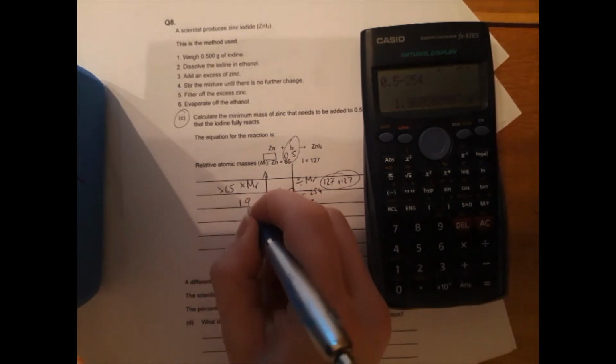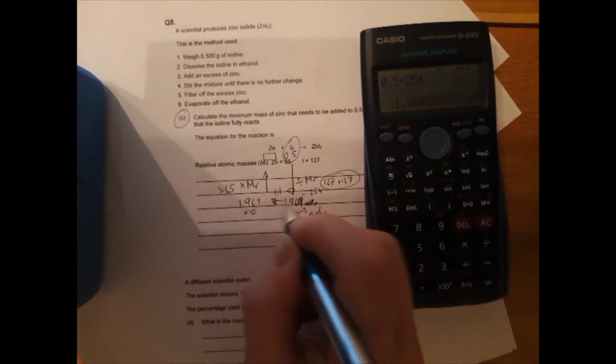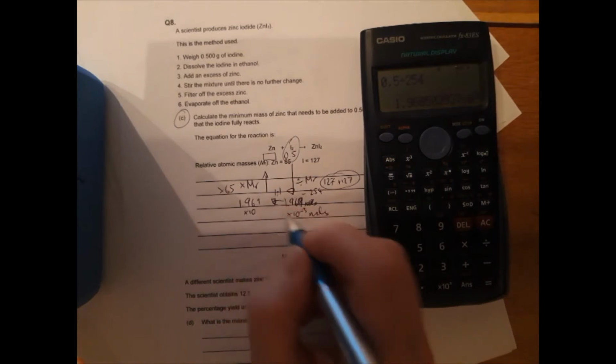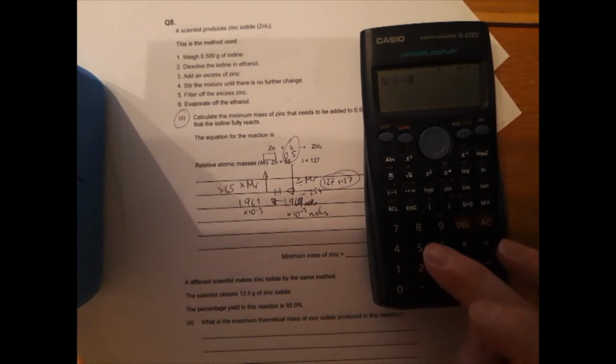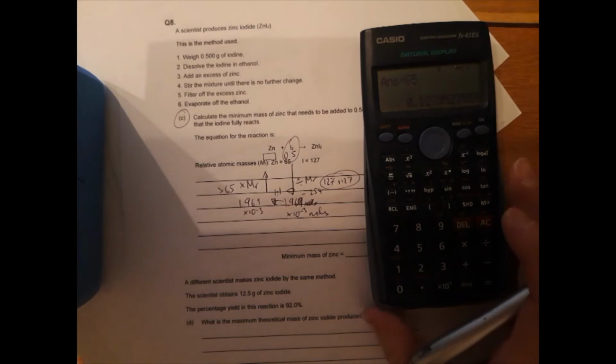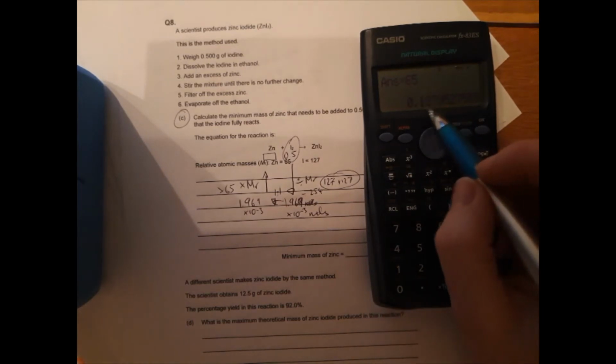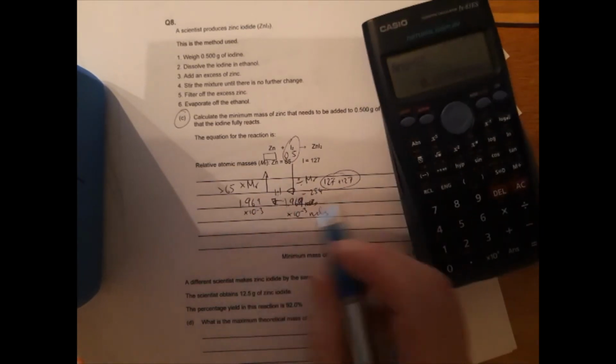Same here. 1.969 times 10 to the minus 3. And then I'm going to times by 65. That's the wrong number, 65. 0.127, 0.128.